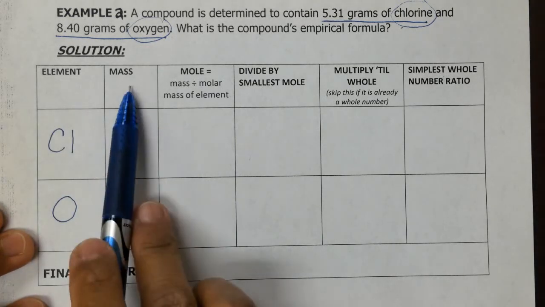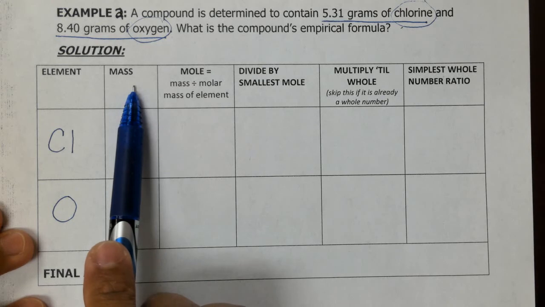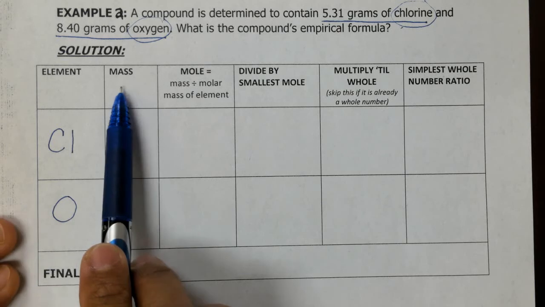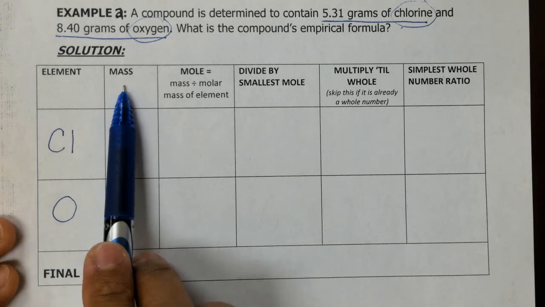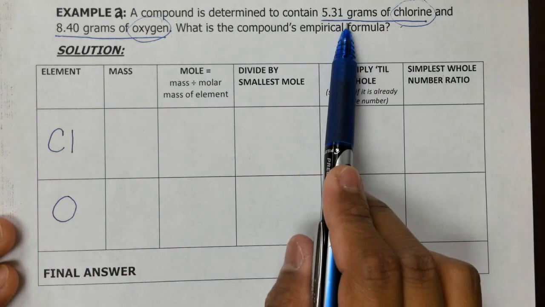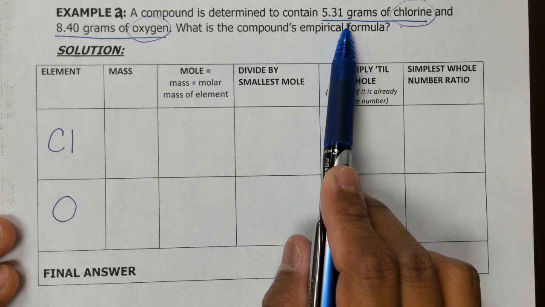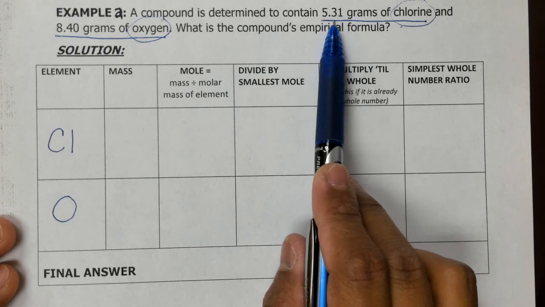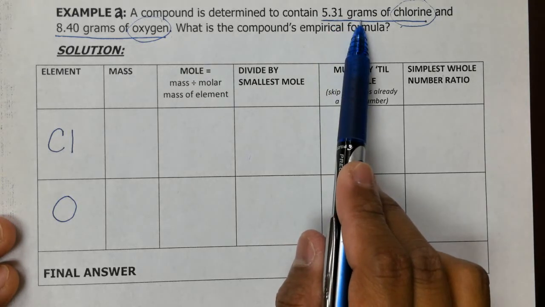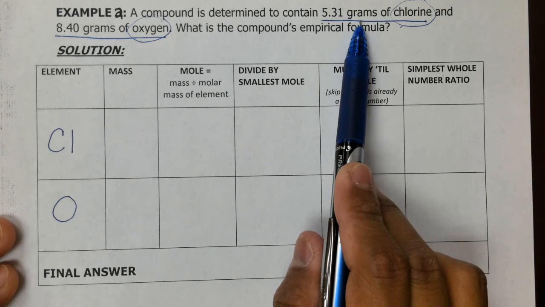The second column is the mass. This is completely different from the previous example because the previous example was asking for the percentage. However, this time, there's no more percentage, but it goes right away to the mass. Why? Because the given is not in its percent format. So therefore, we don't need the percent. The given actually gives us the mass right away because of the unit grams. So therefore, this is direct to the point.